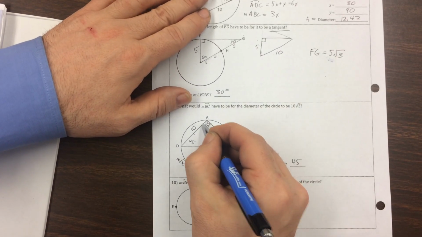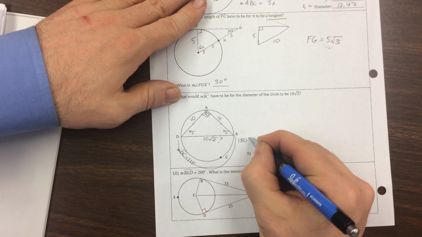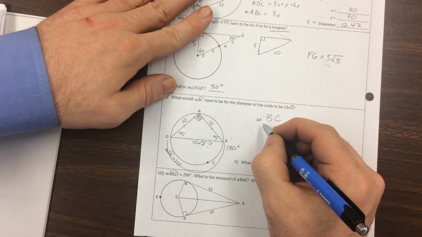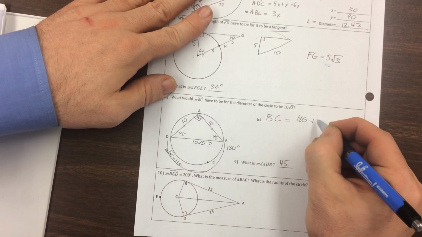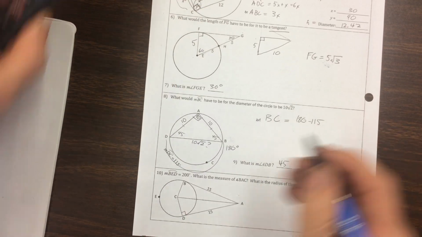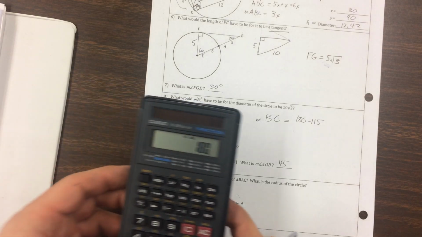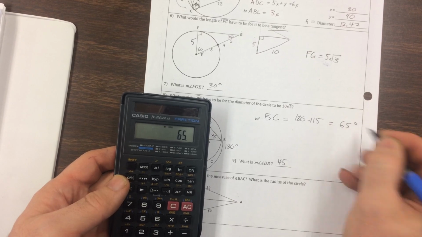So if this is a 90-degree angle, that means this is a 180-degree arc. That means BC must be 180 minus 115, which equals 65 degrees.